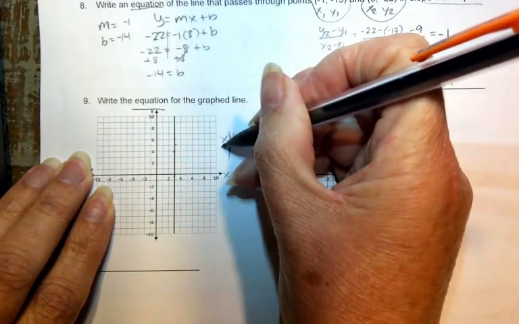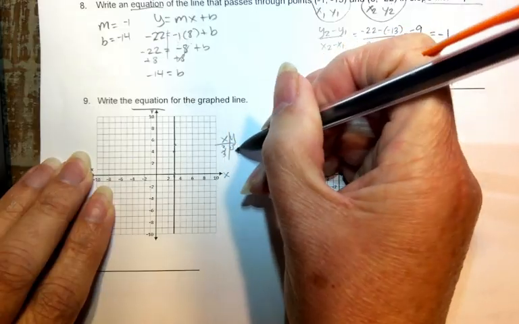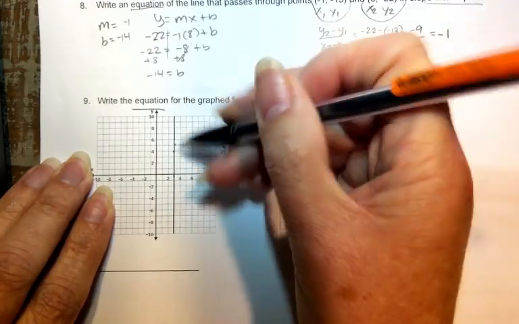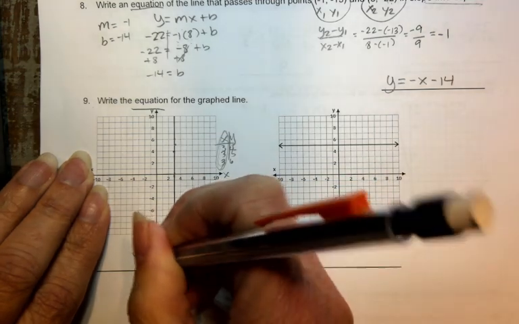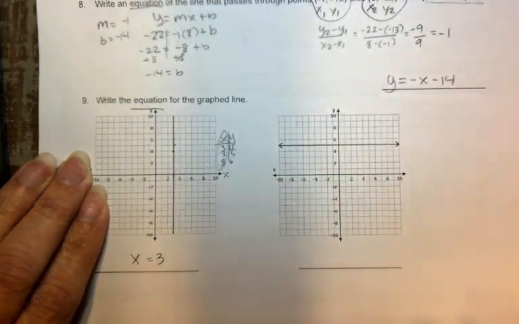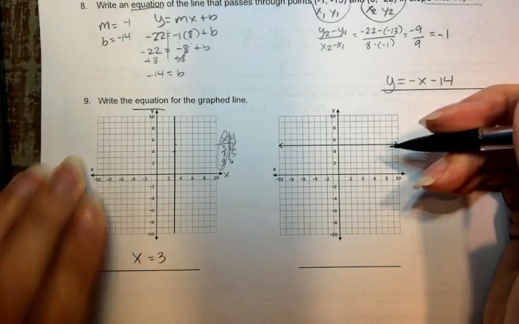So if I did (3, 4), (3, 5), (3, 6), right? All you'll notice is all the x values are 3. And that's why our equation is x equals 3. Undefined slope. Okay, let's look at the next one.